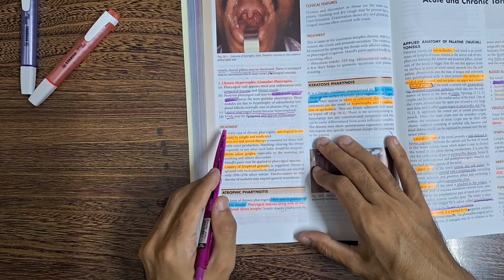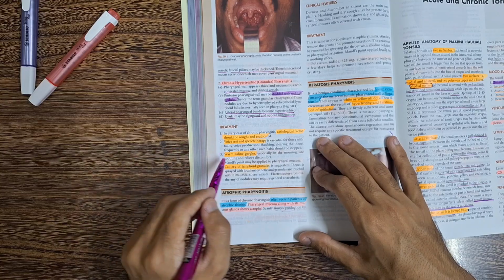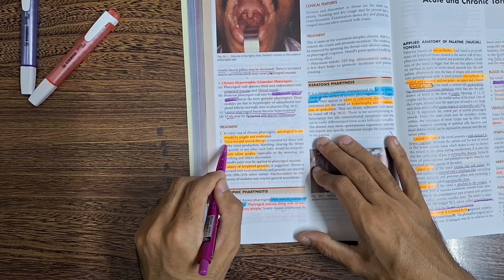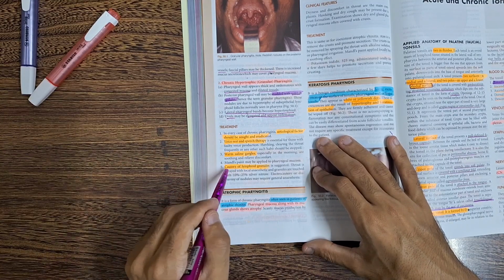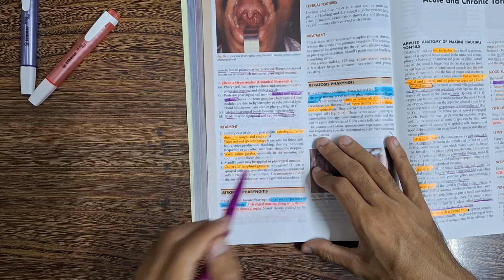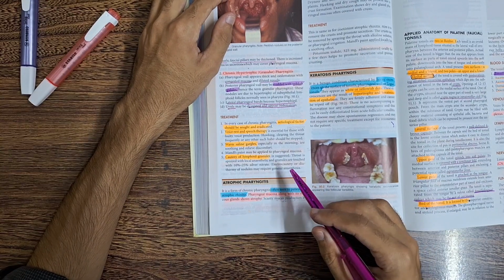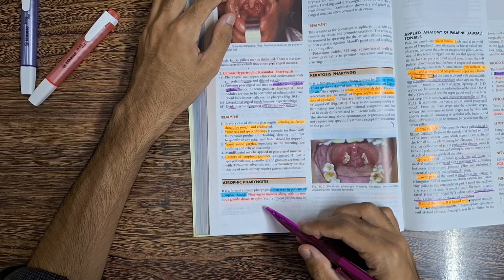Treatment is, first of all, you have to find the reason. Then warm saline gargles and voice rest and speech therapy, and cautery of the lymphoid granules is suggested, right? And the next topic is atrophic pharyngitis. It is seen in those who are having atrophic rhinitis, right?